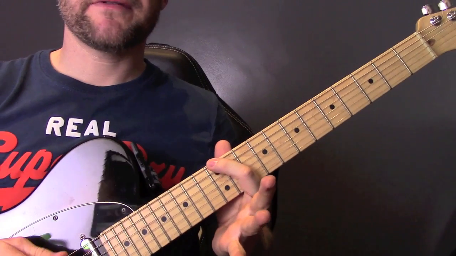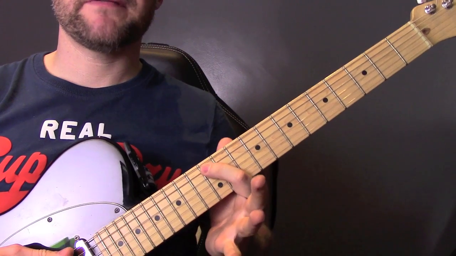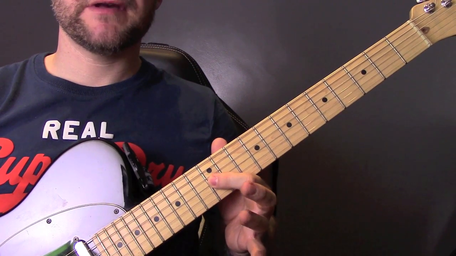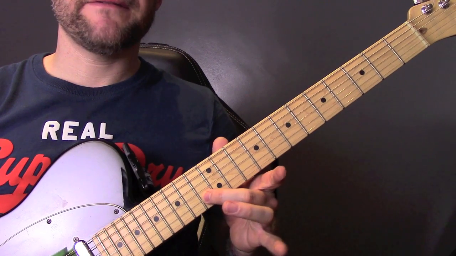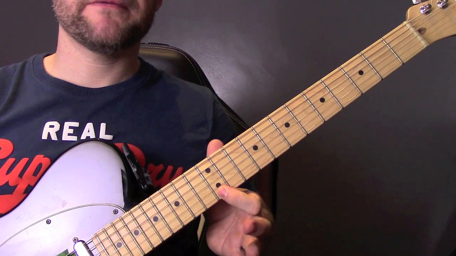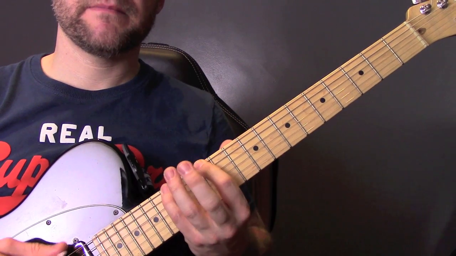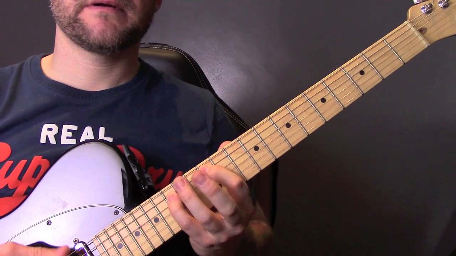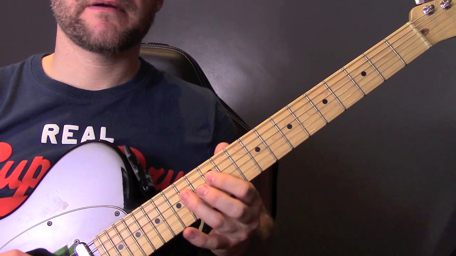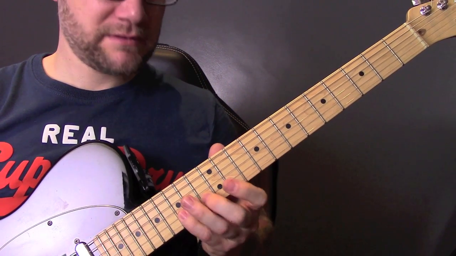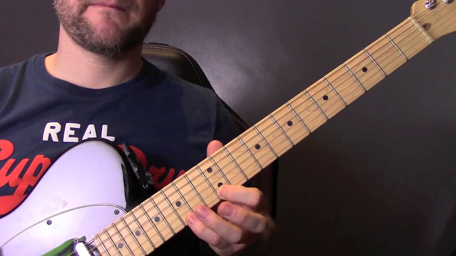Next position, 12 to 15, 12 to 15, 12 to 14, 12 to 14, 13 to 15, 12 to 15, and again 12 to 15, 12 to 15, 12 to 14, 12 to 14, 13 to 15, 12 to 15.